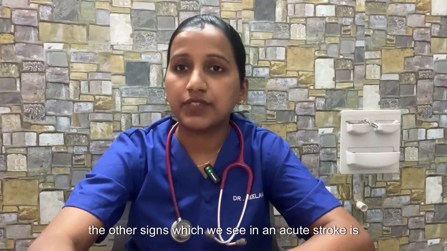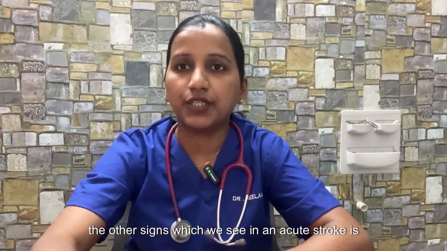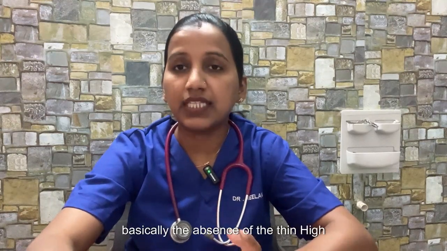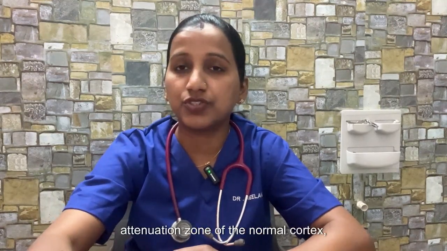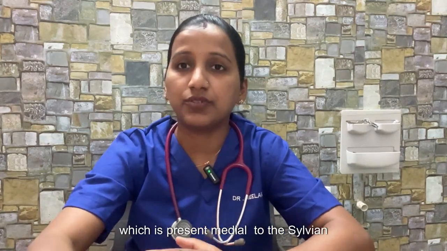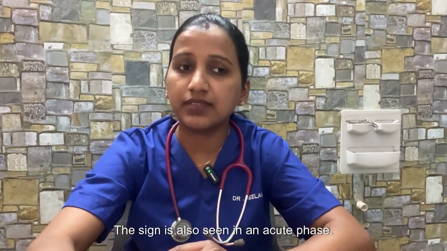The other sign which we see in an acute stroke next is the insular ribbon sign. It is basically the absence of the thin high attenuation zone of the normal cortex which is present medial to the sylvian fissure. This sign is also seen in an acute phase.